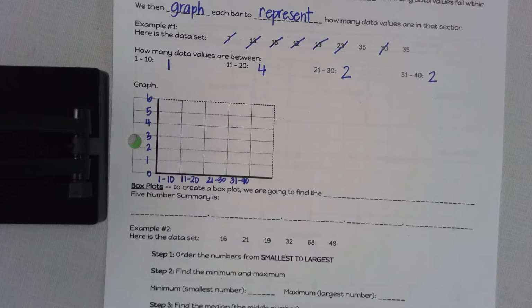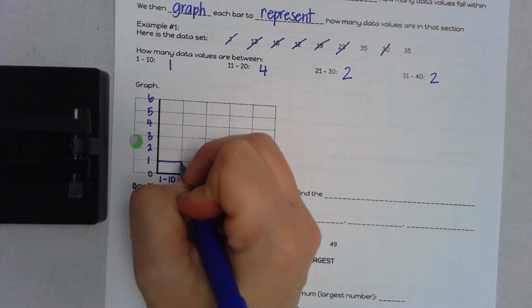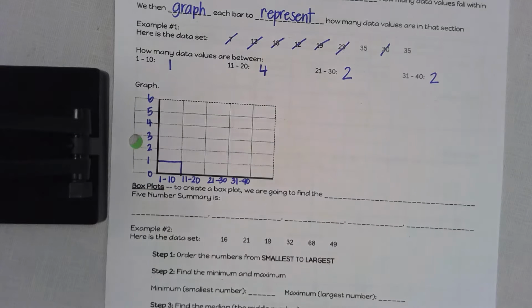All right, now, how many numbers were between 1 and 10? 1. So between 1 and 10, that box goes up to 1, and then it comes down. How many numbers were between 11 and 20? Look at your paper or look up the board. 4.